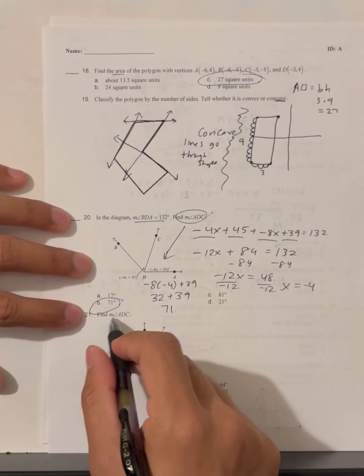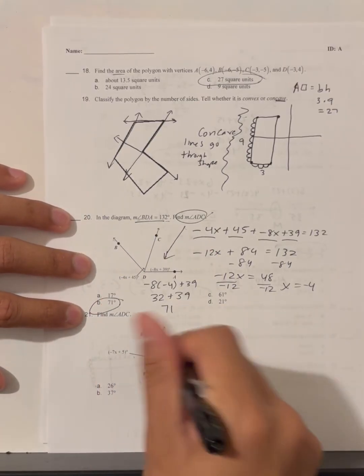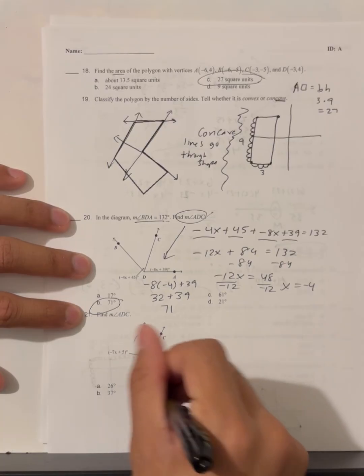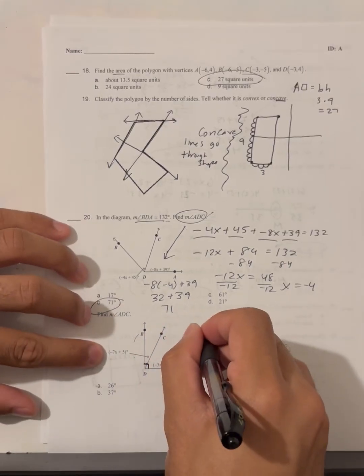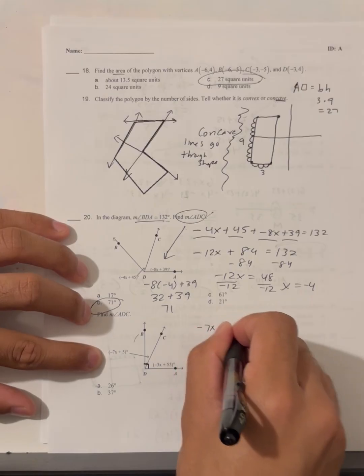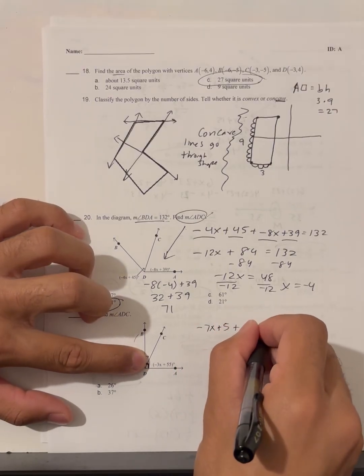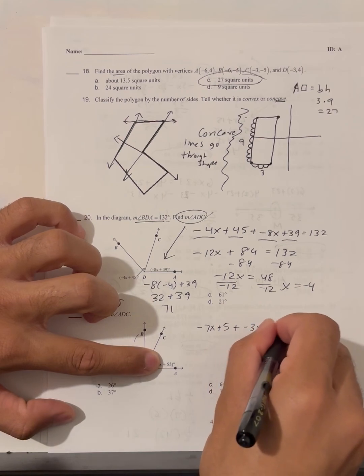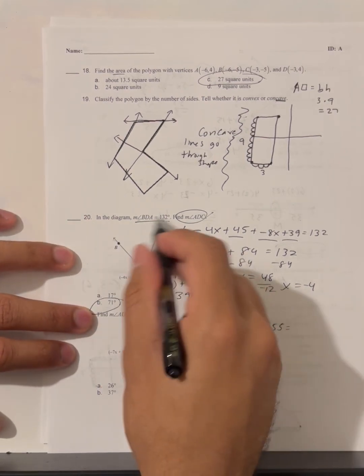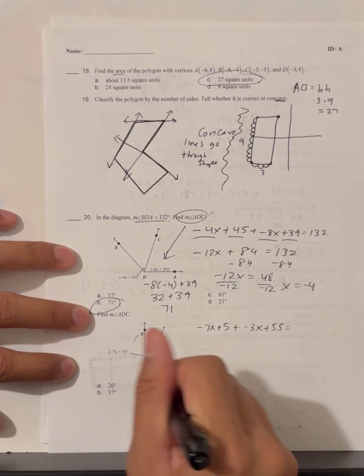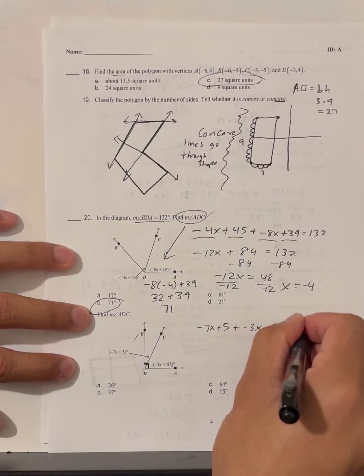Okay, so they don't tell us, like they did here, how much this angle is going to be, but because they tell us that this is a right angle, we know that that's 90. So this is going to be -7x plus 5 plus -3x plus 55. And just like we set this equal to 132 because we know the whole angle is 132, in this one the whole angle is 90 because of the right angle.